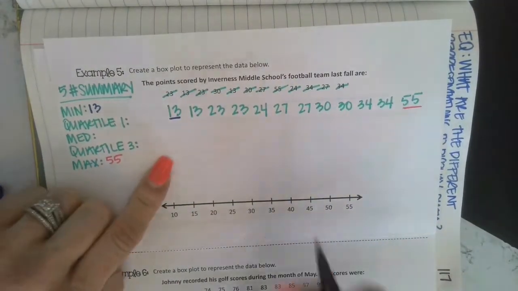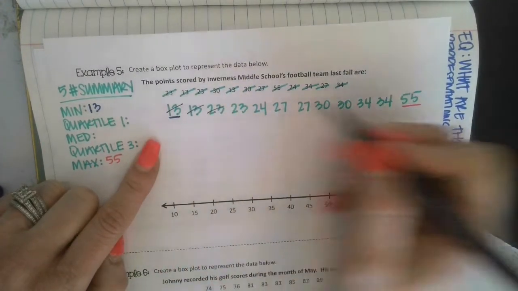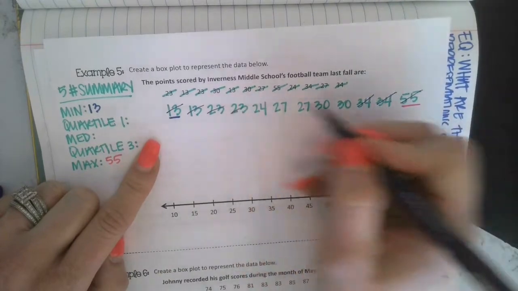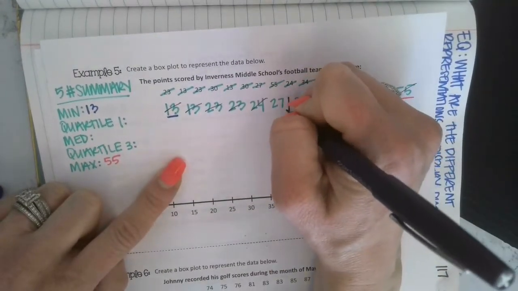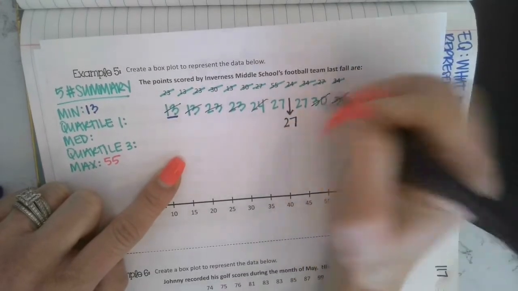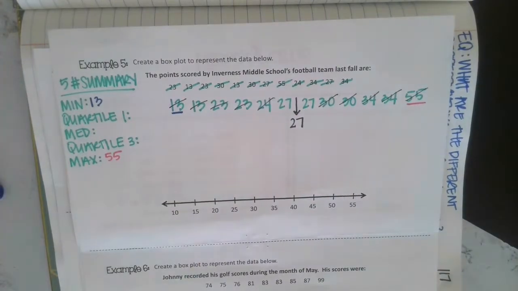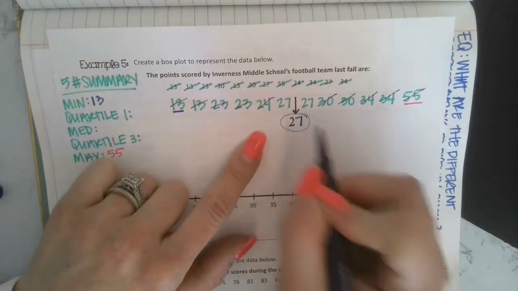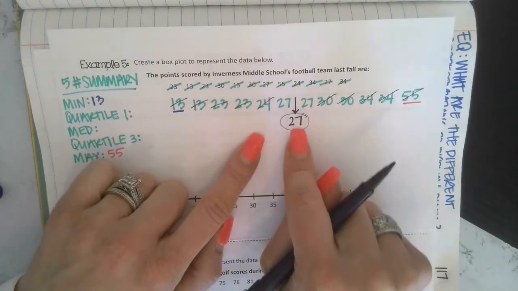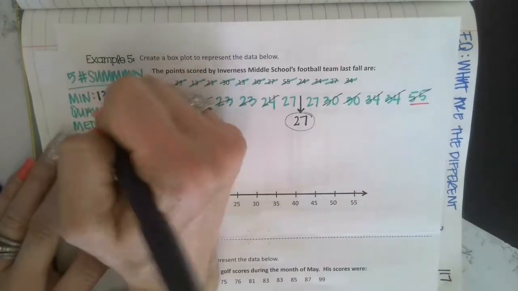So my middle here, 1 2 3, 1 2 3, 1 2, we're just crossing out. If you notice here, my middle is 27. Now, notice I drew my own 27, because technically neither one of those 27s is actually the middle. It's this 27. Let's say this was 26, this was 27, then my middle would be 26.5. So that's my median.